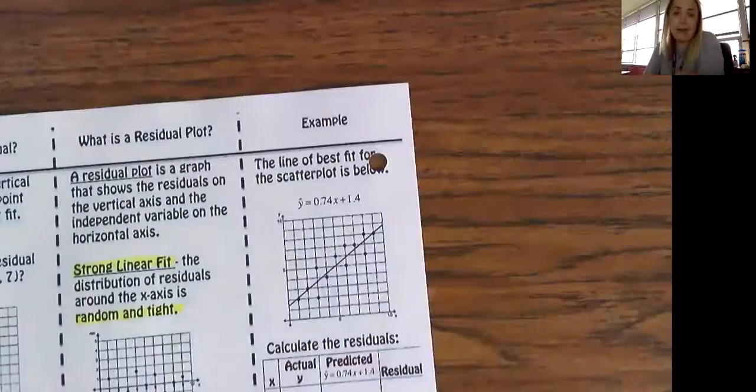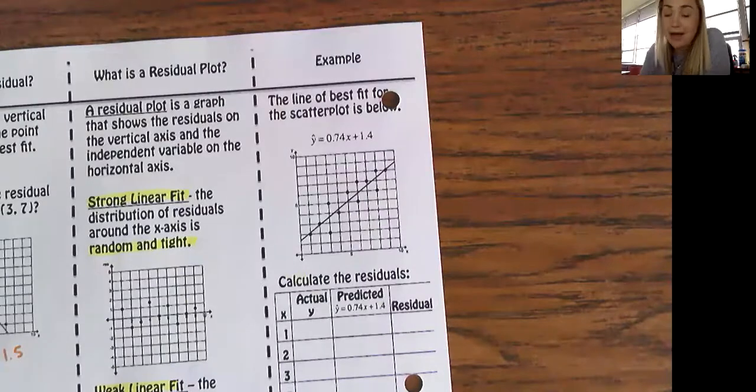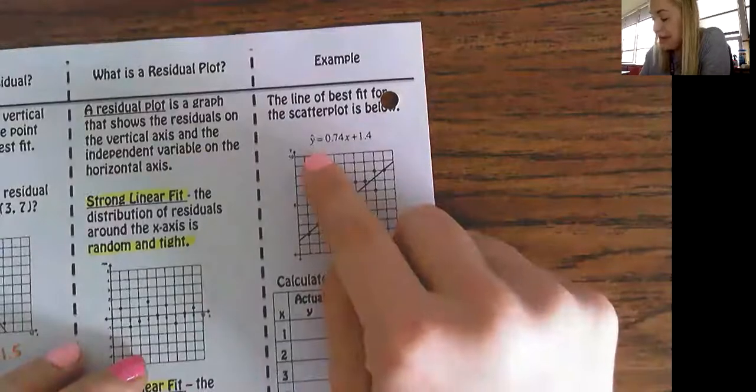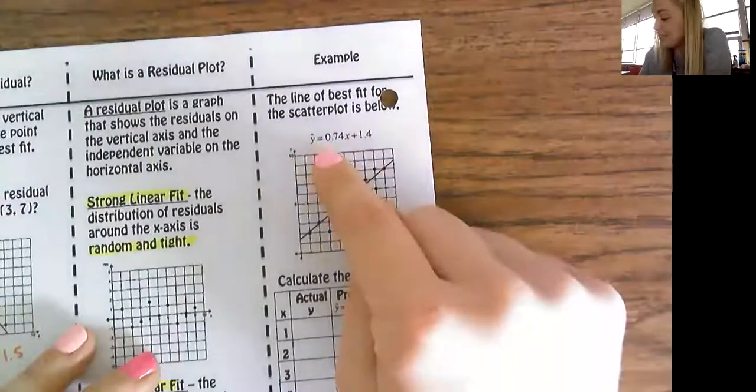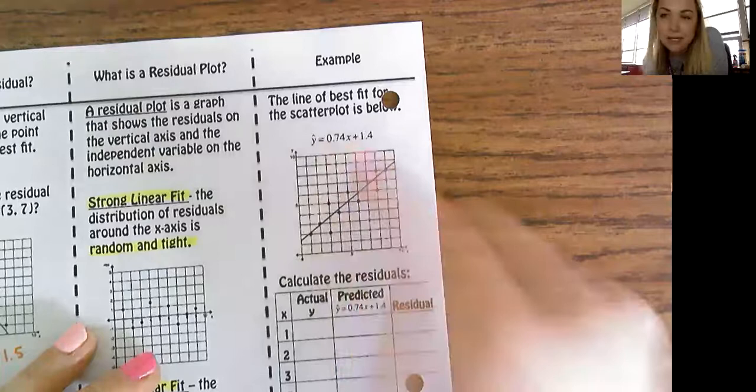Let's go to our example now. The line of best fit for the scatter plot is below. So I gave you the equation, y, I'm not sure why the y has a really fun party hat, but I like it. y equals 0.74x plus 1.4.